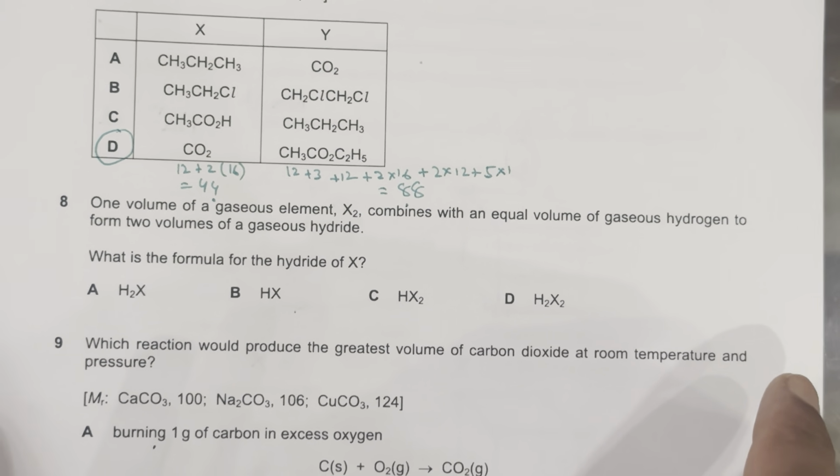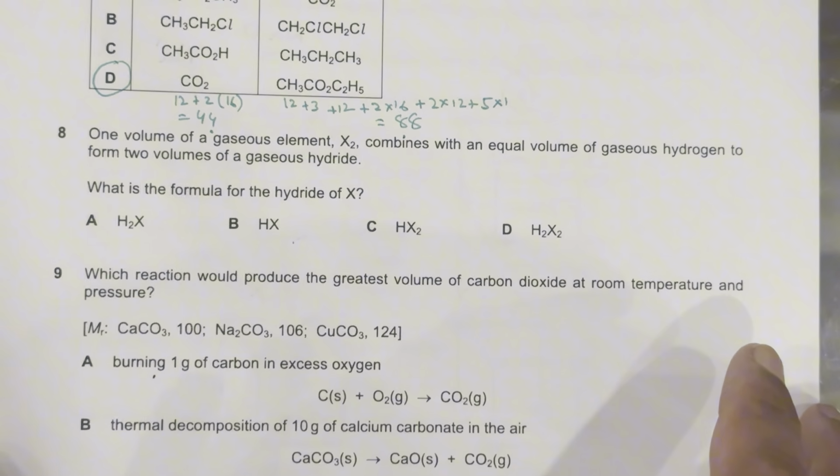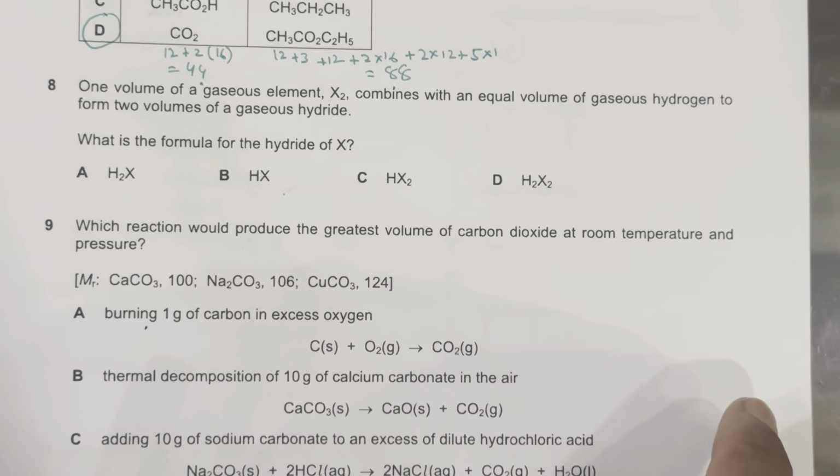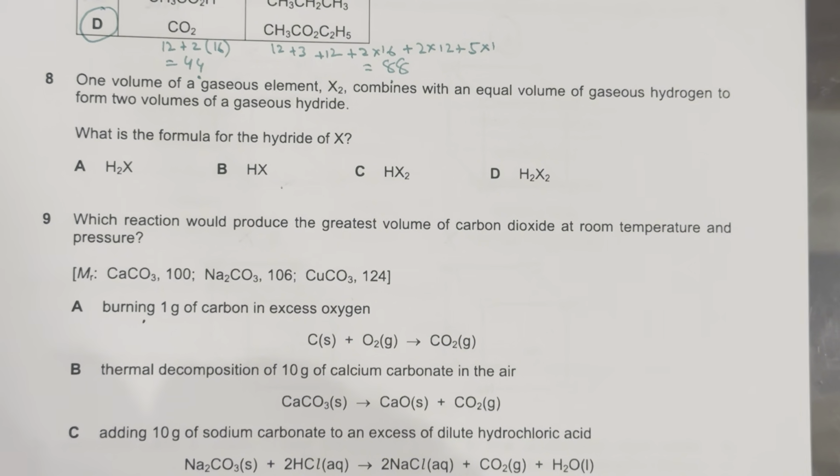We just need to add them. Next question is question number 8. One volume of gaseous element X2 combines with an equal volume of gaseous hydrogen.